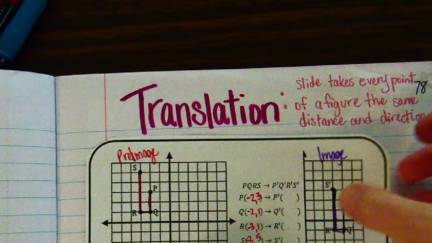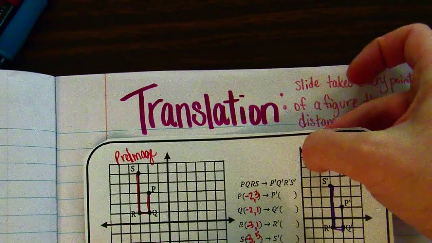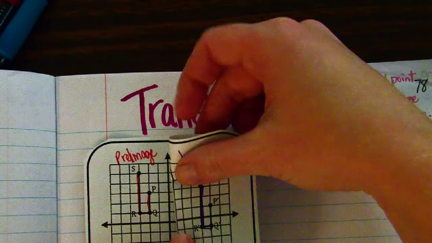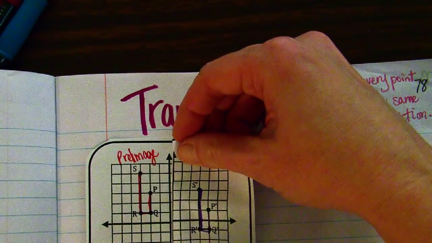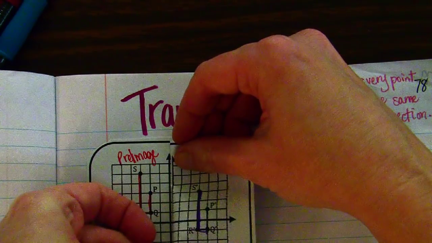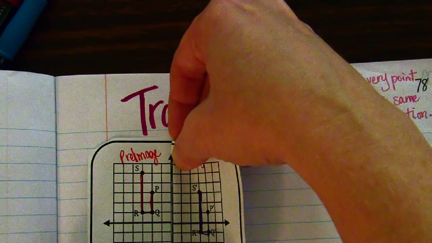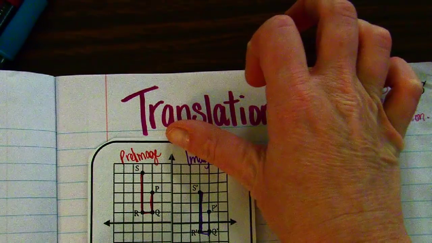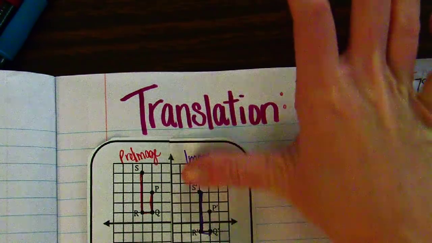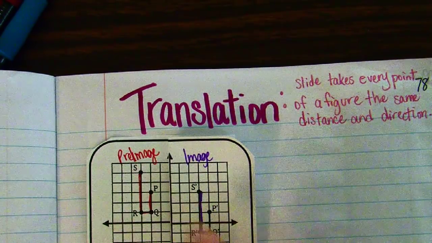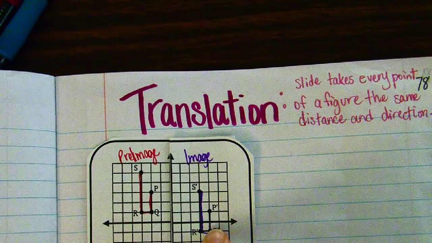And what we're going to do with this is this line right there is our y-axis, so I'm going to line it up over here. Match it up just like that with the y-axis and then crease it. Okay? So here is the translation that we have performed.